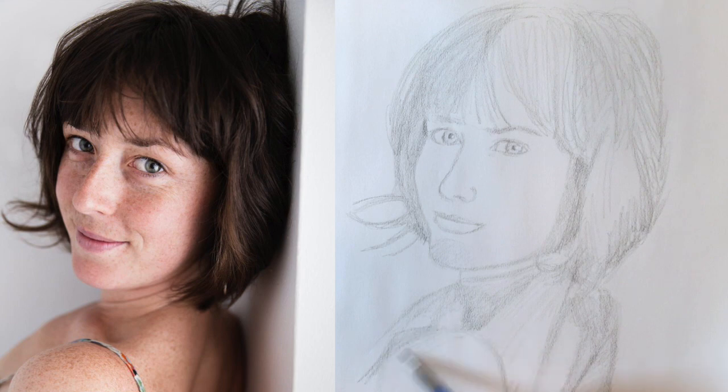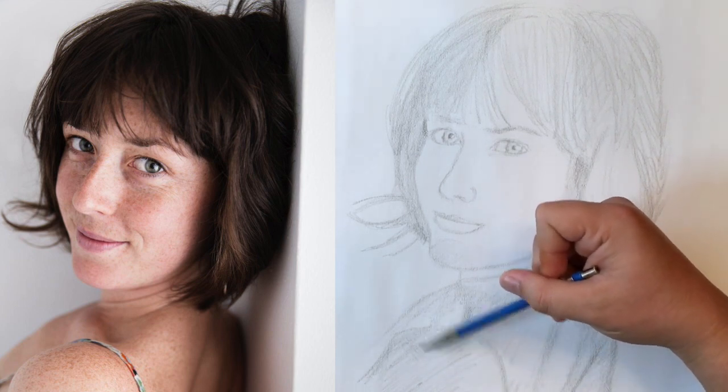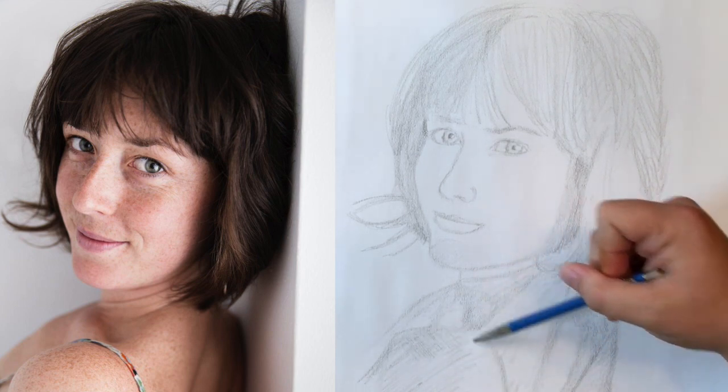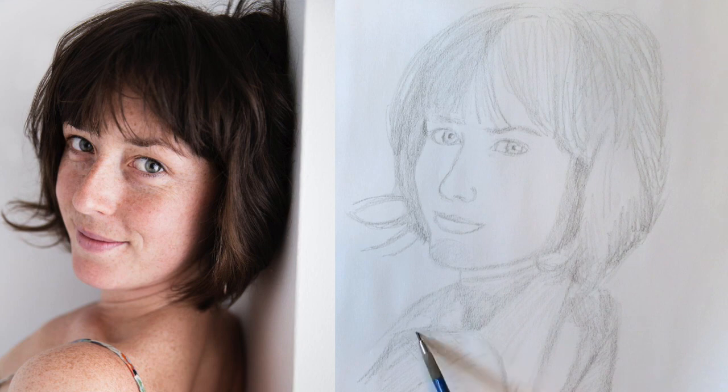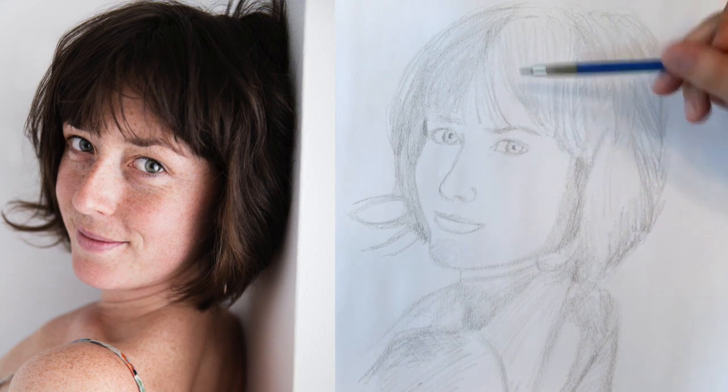don't want to linger on the shoulders for too long, but I definitely don't want them to just, you know, have no detail, so just kind of give them a little bit of shadowing there.